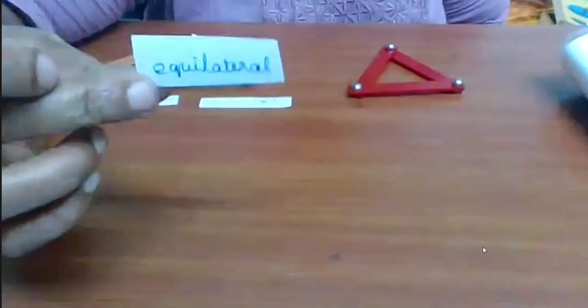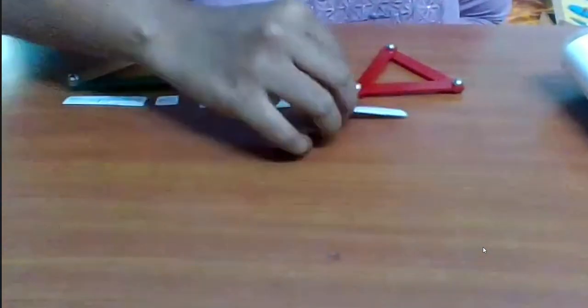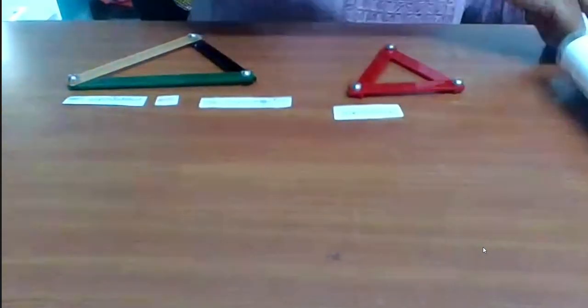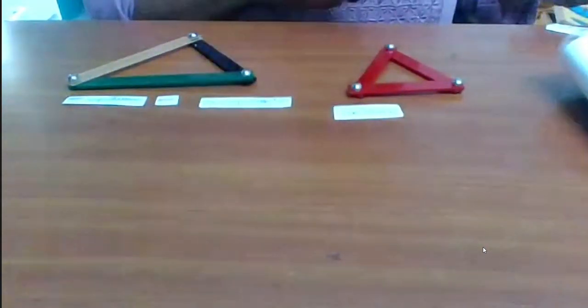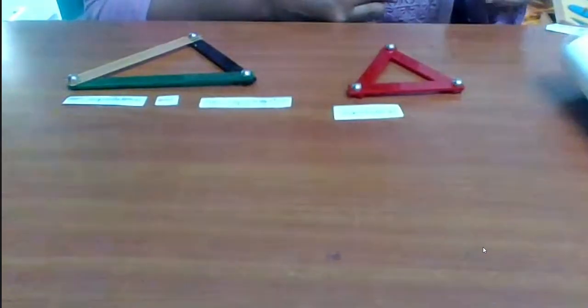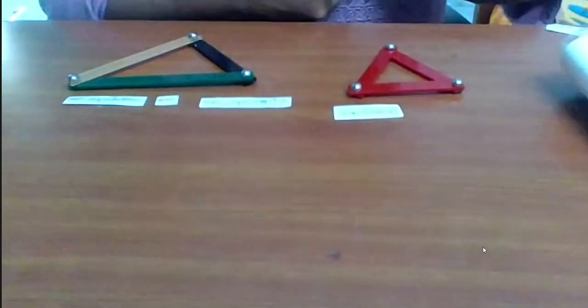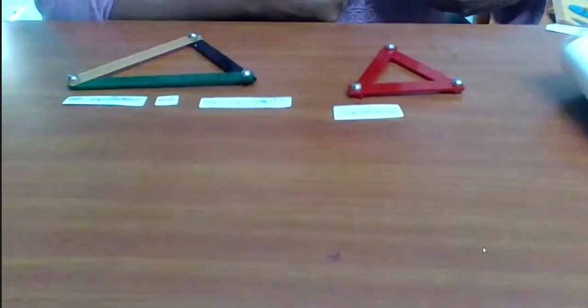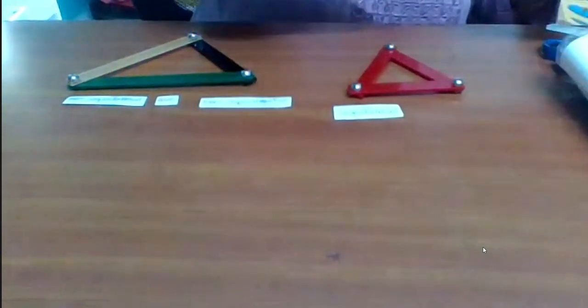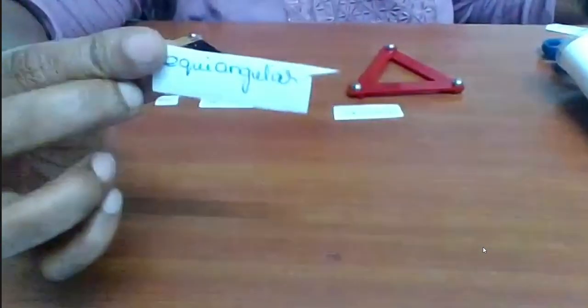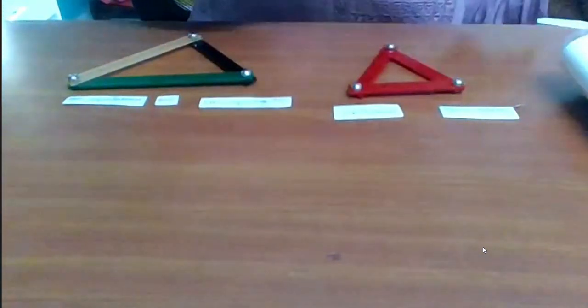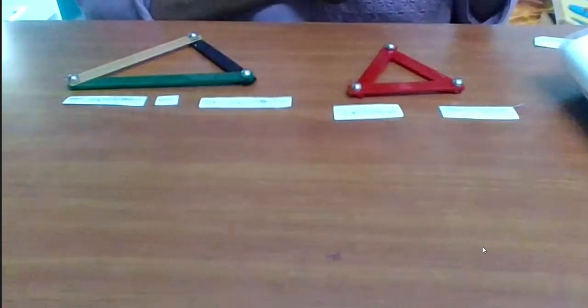As the name says, all the sides are equal. Look at the angles, how are they? Equal. When the angles are equal, we call it equiangular. So this shape is equilateral and equiangular.